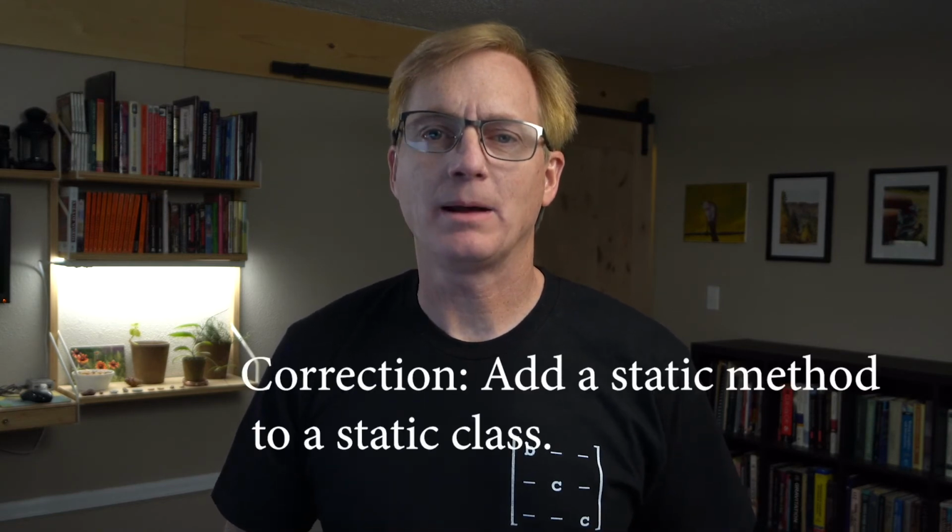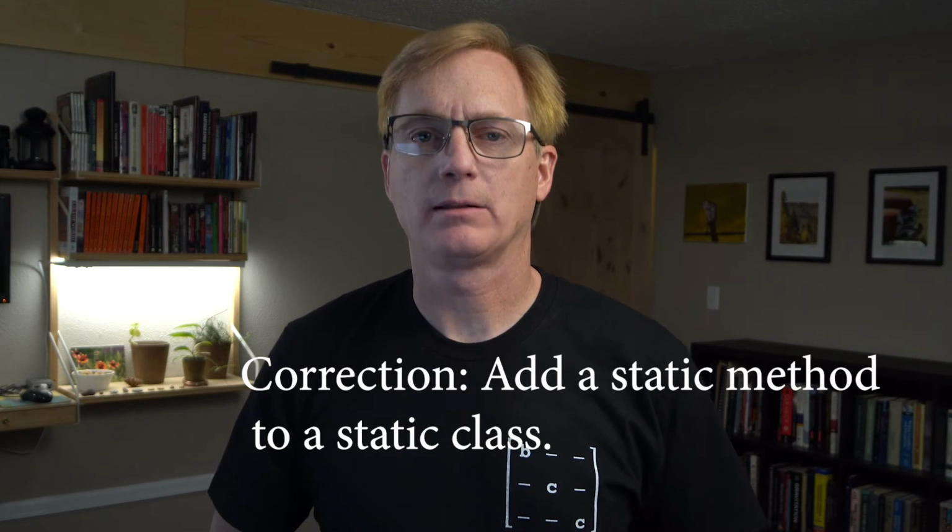Methods can also be made as static, even when the class is not. This means that the method is available without the class being instantiated. A side effect of this is that the static method cannot interact with an instance of that class. Let's take a look at how we can add a static method to a non-static class.